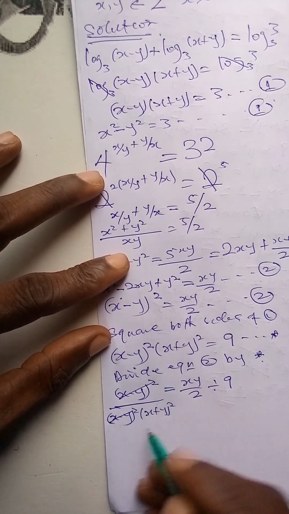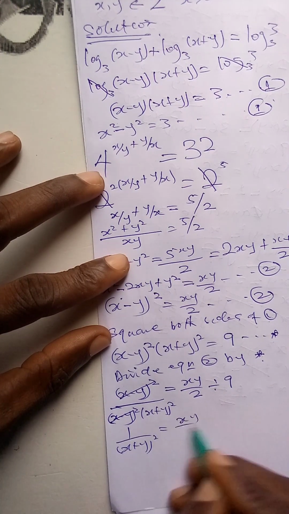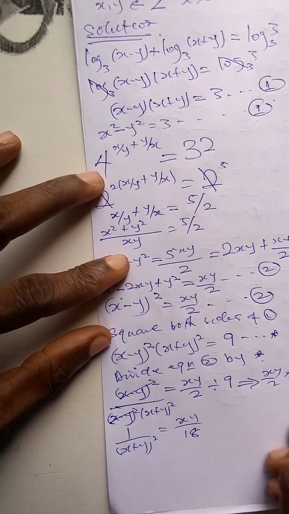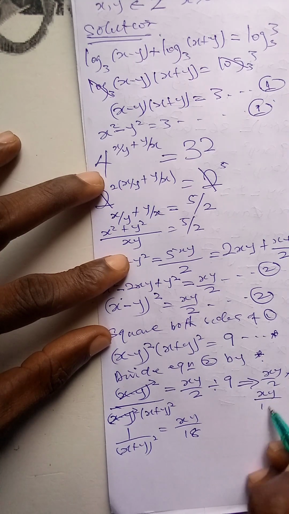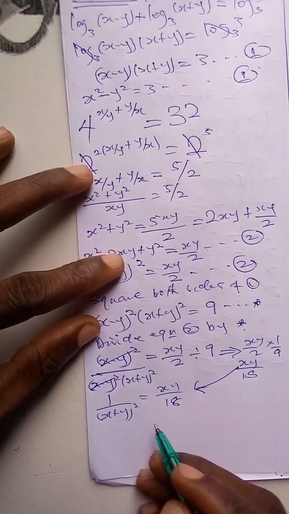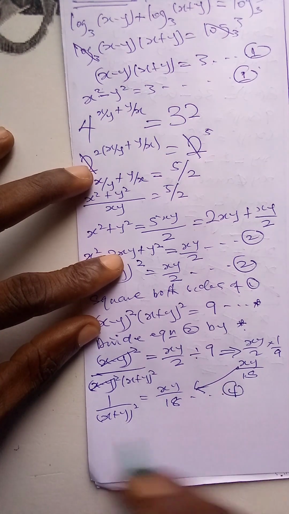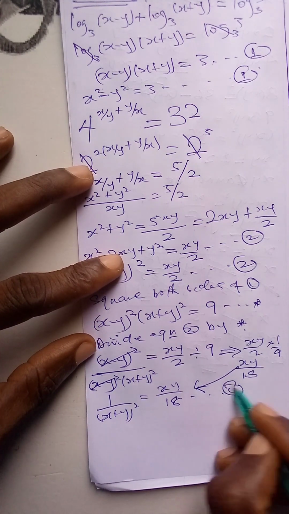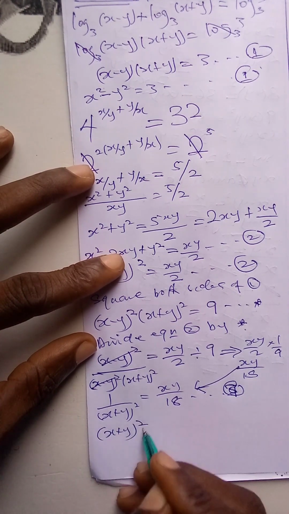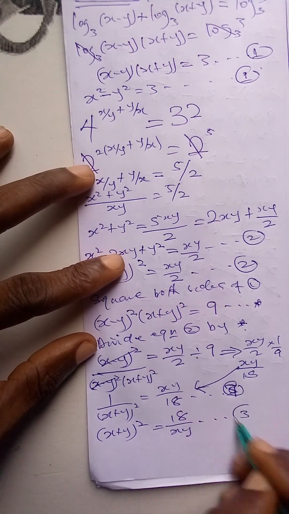This will cancel this, remaining 1 over (x plus y) all squared equals xy over 18, because this is xy over 2 times 1 over 9, which is xy over 18. So this is what I did here. Now let's call this equation 4. I can rewrite equation 3 as (x plus y) all squared equals 18 over xy. That is our equation 3 properly.